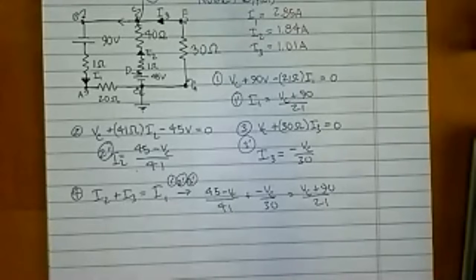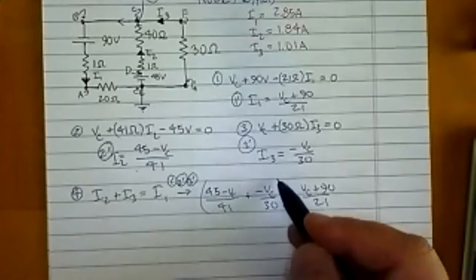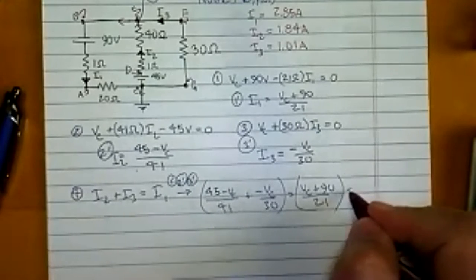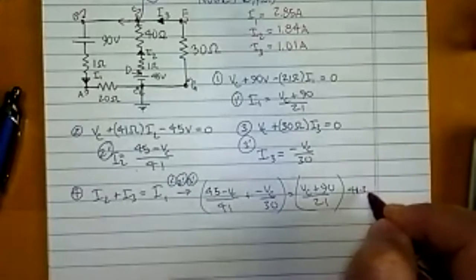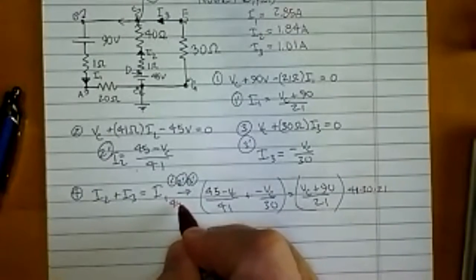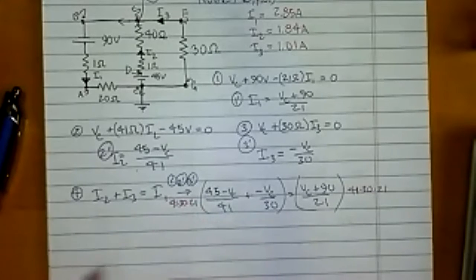Now this seems really ugly, but in reality, if you remember how to deal with fractions with uncommon denominators, you just multiply it by the least common denominator. In this case, 41 and 21 are going to ruin everything for us trying to find the least common denominator. So we're just going to multiply all 3. So what I'm going to do is multiply both sides of the equation by 41 times 30 times 21. And this one times 41 times 30 times 21.